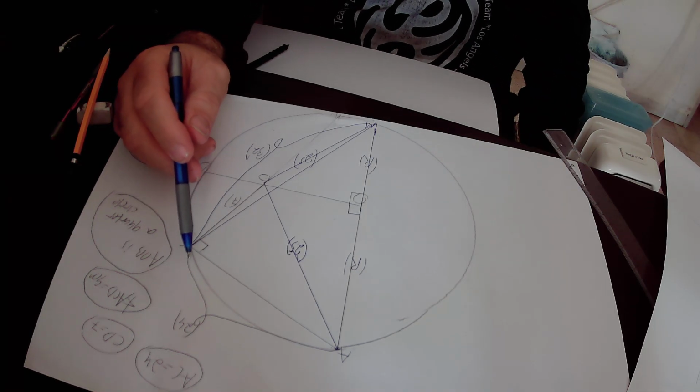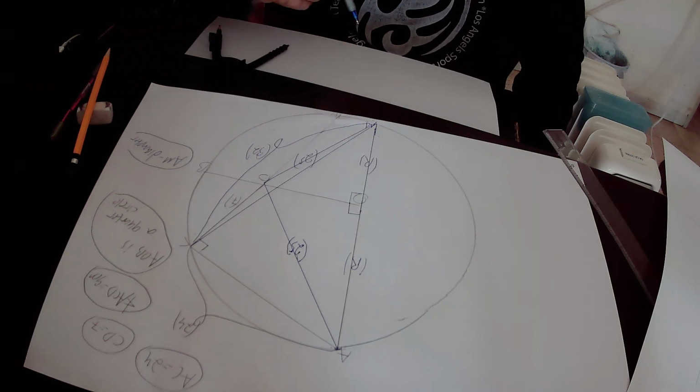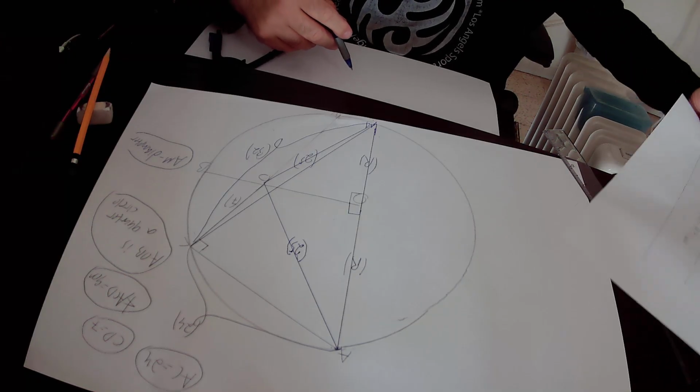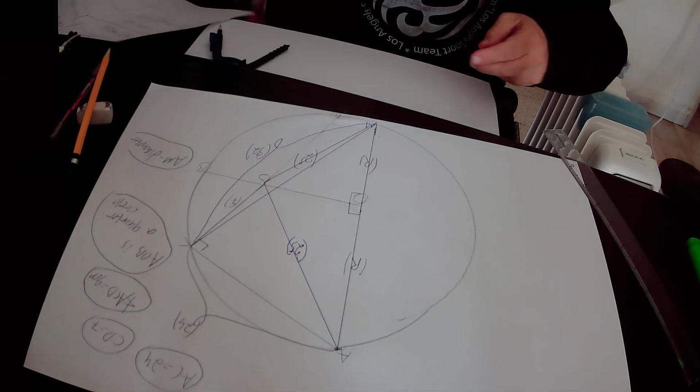Now we can implement the Pythagoras theorem on the right triangle ACM. So I copy the right triangle ACM in your page and we'll implement the Pythagoras theorem on it.